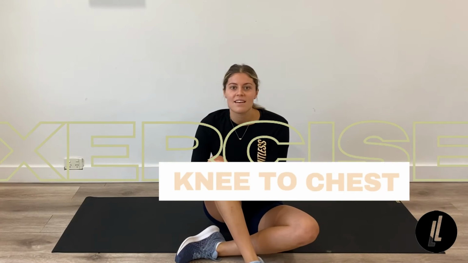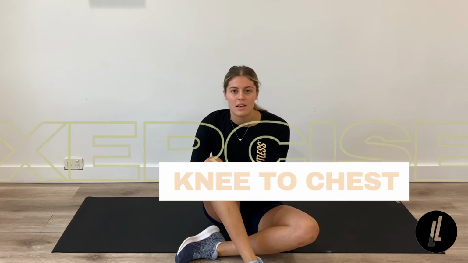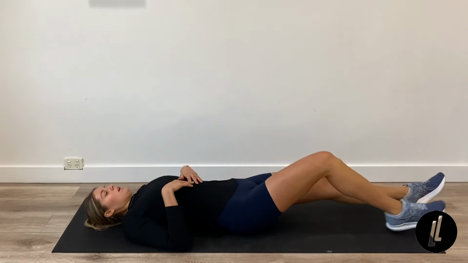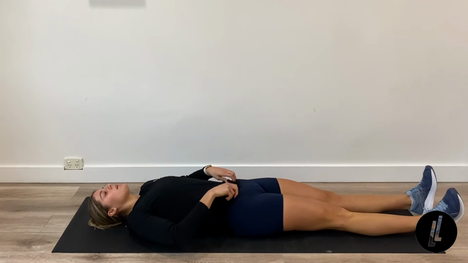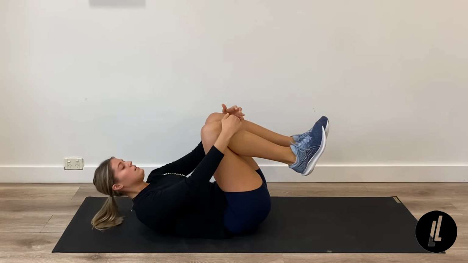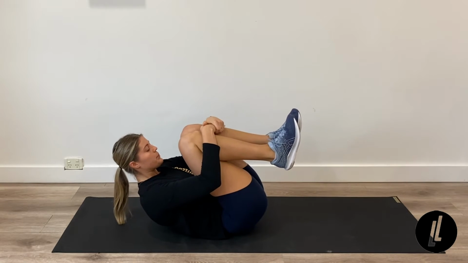So the first exercise that your physio may recommend is knee to chest. For this, you're going to lie on your back on the floor or on a mat. You're going to bring one knee up towards your chest and then bring the other, just hugging towards into it.